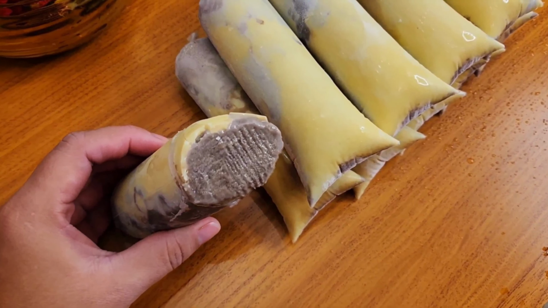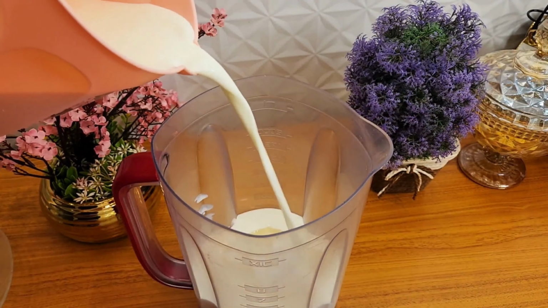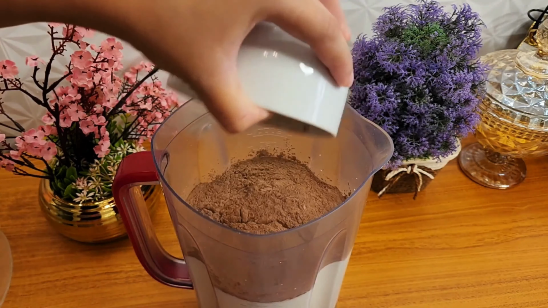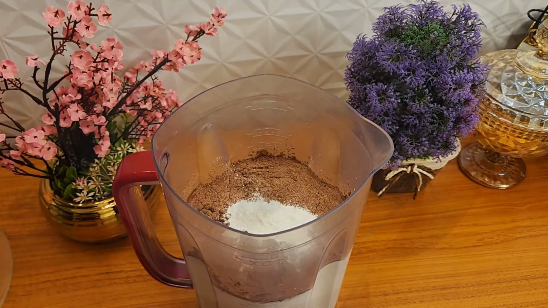The first flavor I will teach you is KitKat. In the blender, add heavy cream, 1 can of sweetened condensed milk, which is about 14 ounces, 1 quart of whole milk at room temperature, and 5 tablespoons of unsweetened cocoa powder with 50% cacao. This cocoa powder makes all the difference in the flavor. Add 1 tablespoon of neutral stabilizer and blend for about 2 minutes.